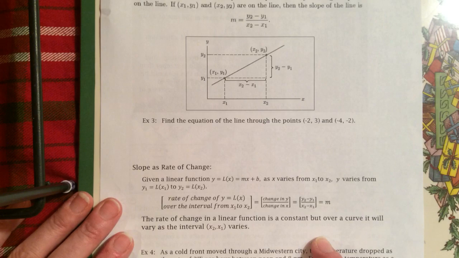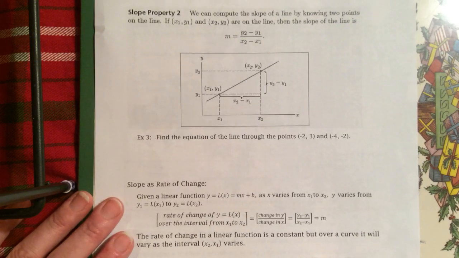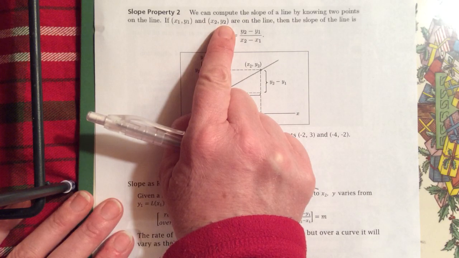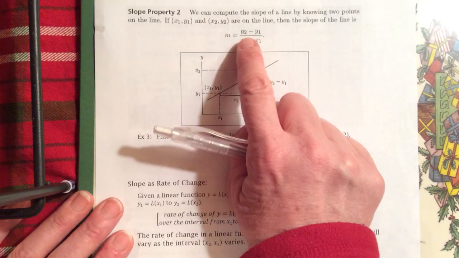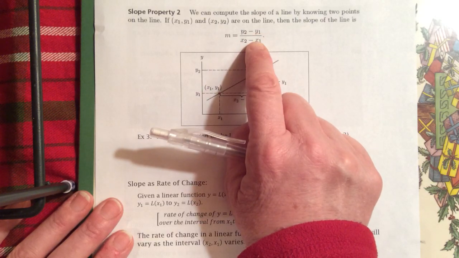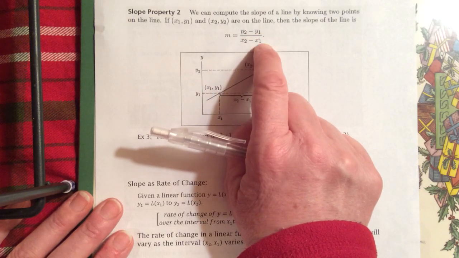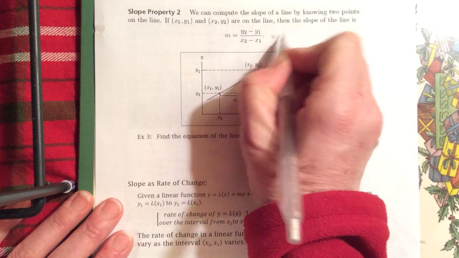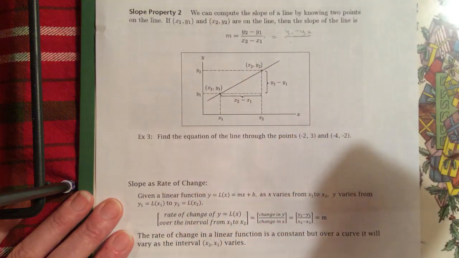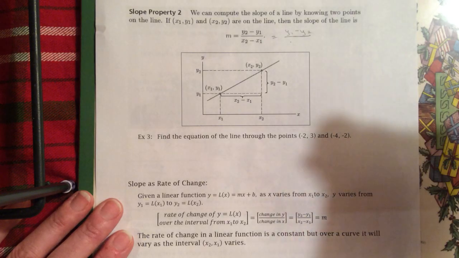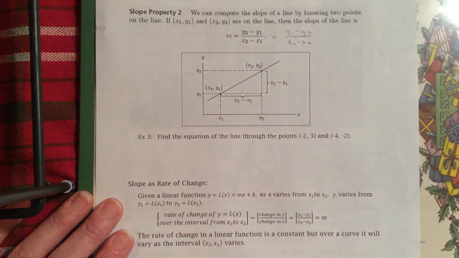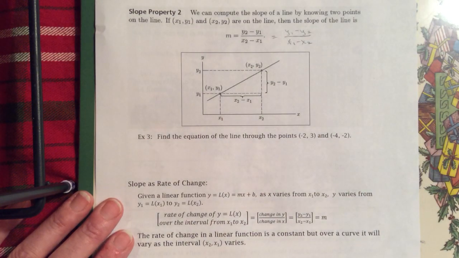Slope property number 2 is you can calculate the slope of any line if you know 2 points on the line. So if you know 2 points on the line, you're going to subtract the y values of those 2 points. You're going to subtract the x values of those 2 points in the same order. It doesn't matter if you decide to subtract them by starting with the first point, as long as you are consistent in the denominator. So you can choose whichever order to subtract.